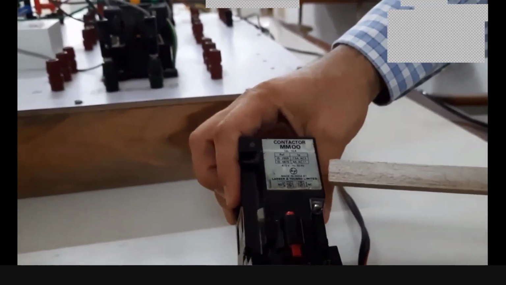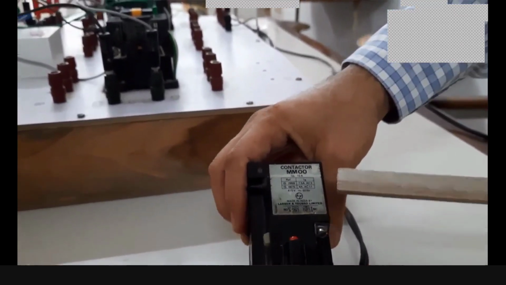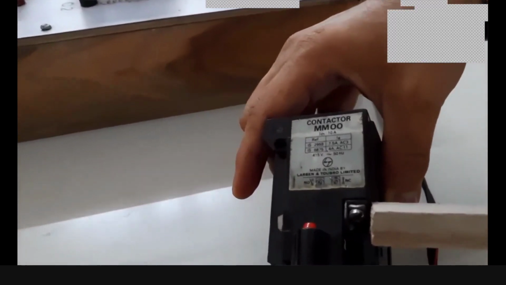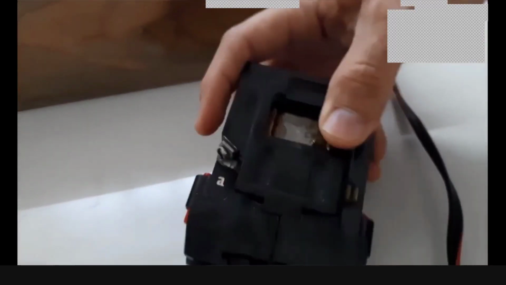Now, let us see the operation of the contactor. We will energize this coil with a 230 volt supply, with one terminal here and another terminal here. Whenever we give 230 volts, you will observe that this contactor will pick up. Whenever the supply is given, it will pick up, and whenever the supply is released, it will release itself.